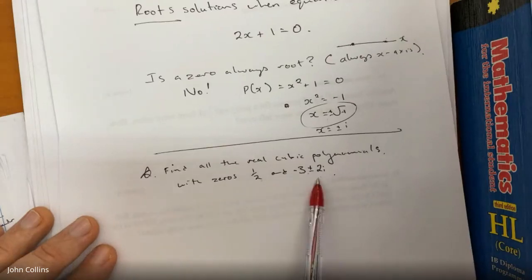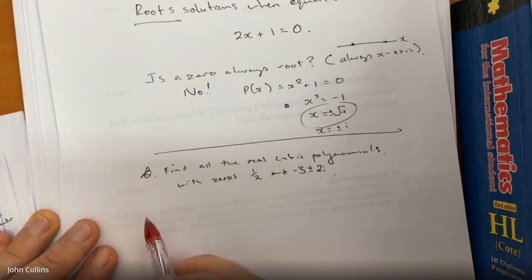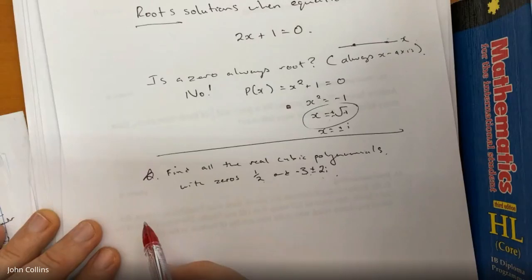Now, how do I form a cubic equation given all its zeros? Well, one way I could do it is using our old friend, the sum and product of roots.